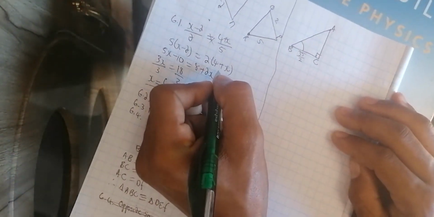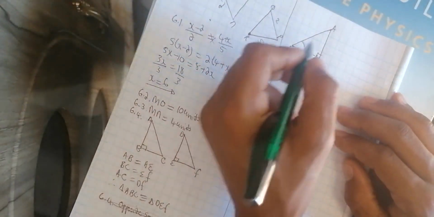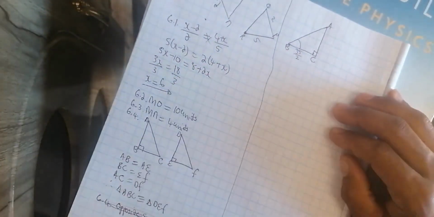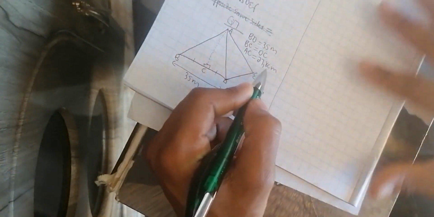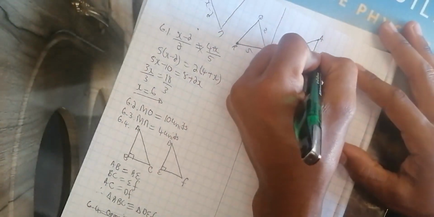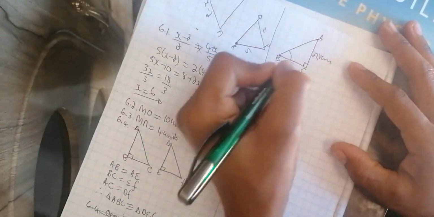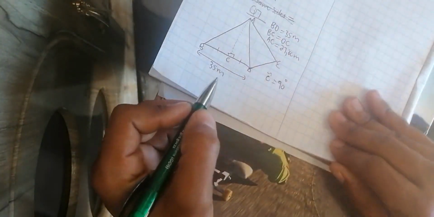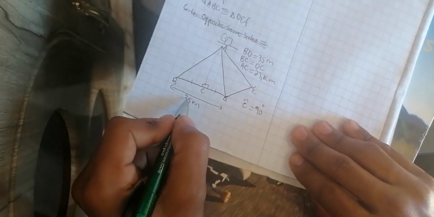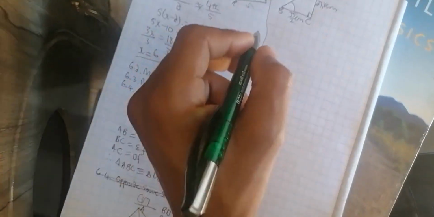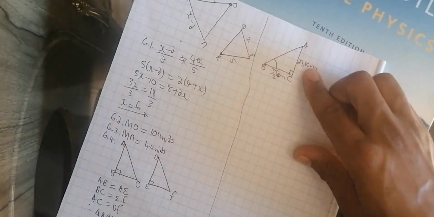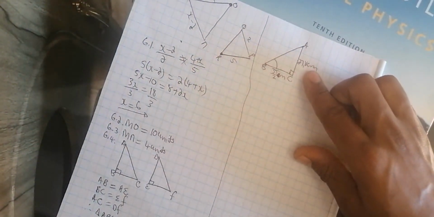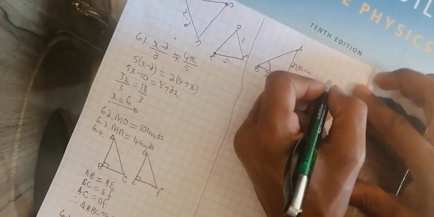What else is provided for me here? AC is 27.8 centimeters, because this one is in meters. Can you see that? This one is in meters, this one is in centimeters. So I need to do some conversions there.